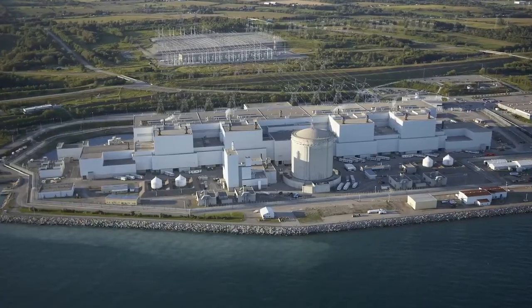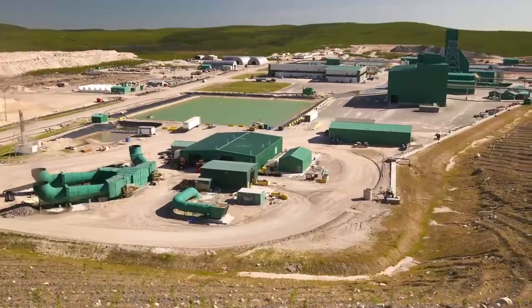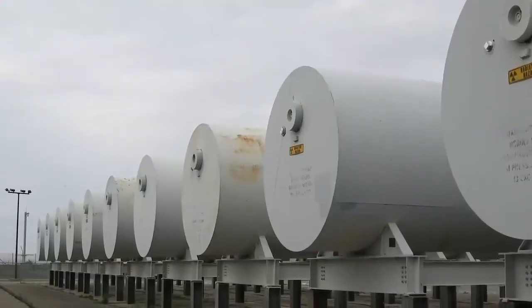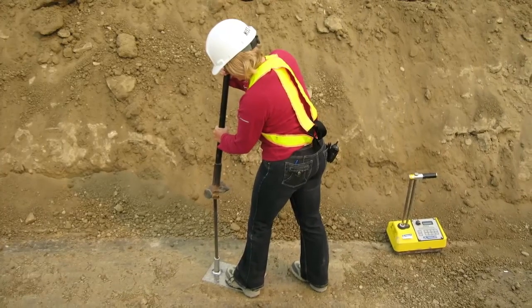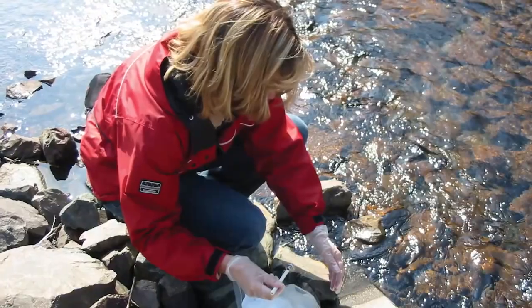We regulate the use of nuclear substances and materials and ensure that all nuclear materials are used for peaceful purposes. We also work to protect your health and safety, as well as that of the environment.